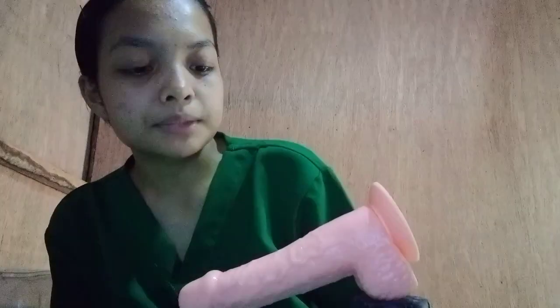The next is to inspect the foreskin for its color, location, and integrity for an uncircumcised patient. So as I inspect, since my patient is circumcised, I notice that his foreskin is intact and it is uniform in color with the penis.